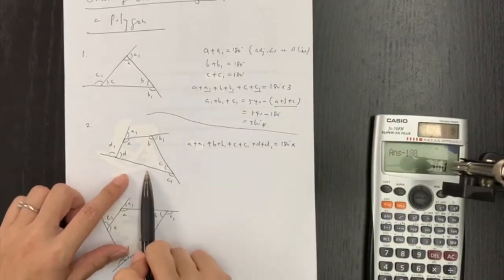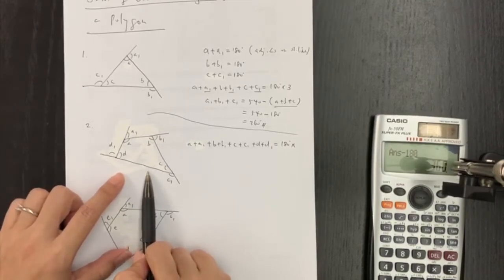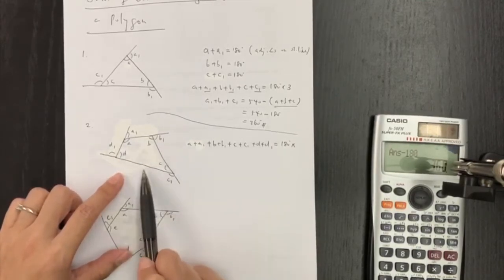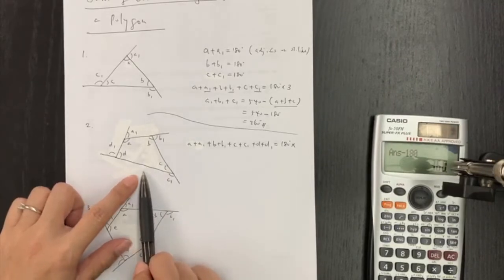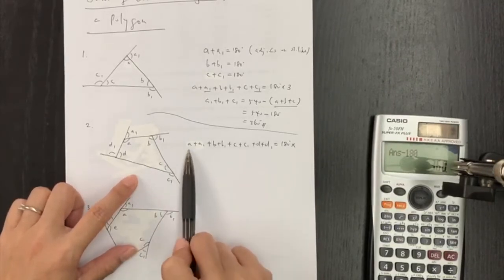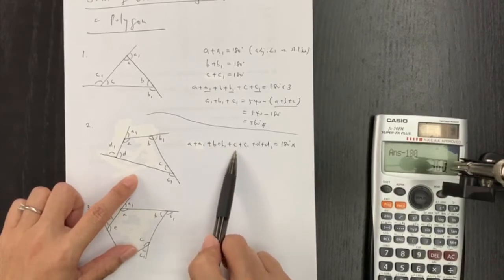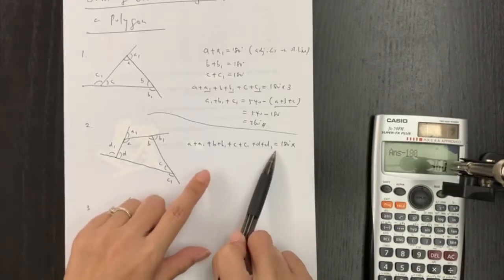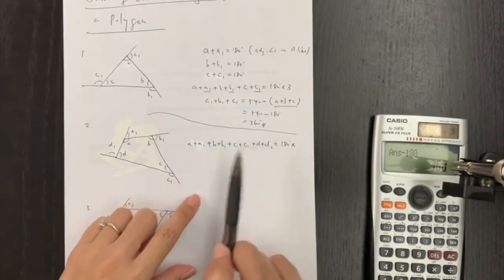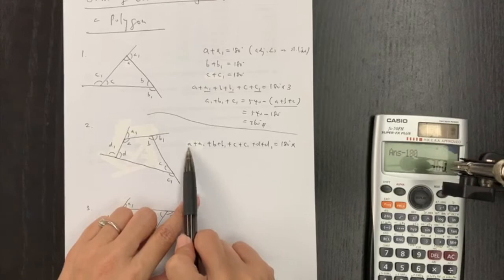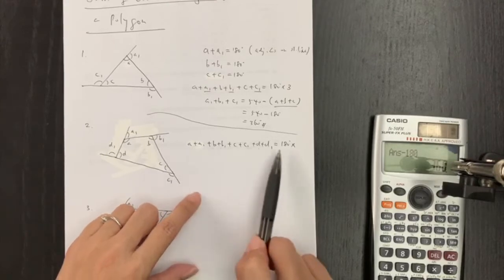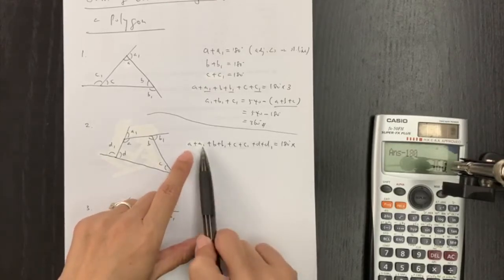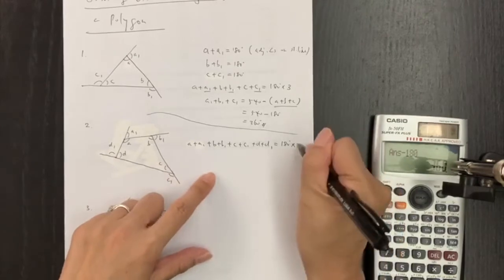Next, let's count how many sides we have in this diagram. That is 1, 2, 3, 4, so that is a quadrilateral. Look at this. If we add them all up, A, A1, B, B1, C, C1, D, and D1, each pair will be equal to 180, because these are adjacent angles on a straight line. So how many 180s do we have? 1, 2, 3, 4. So times 4.